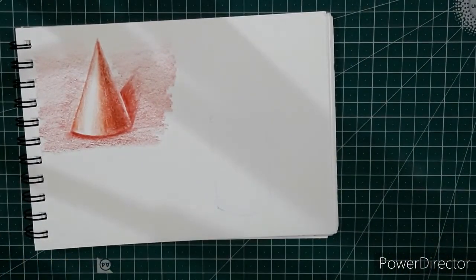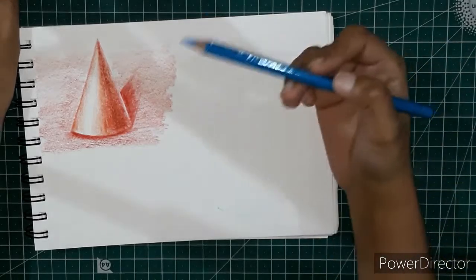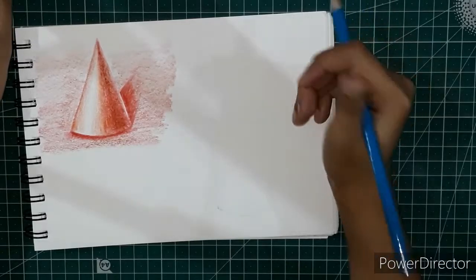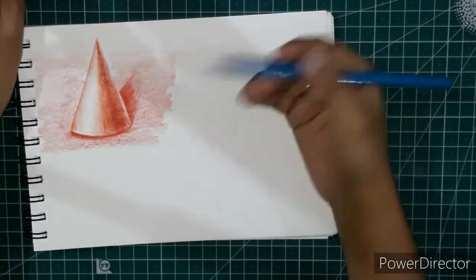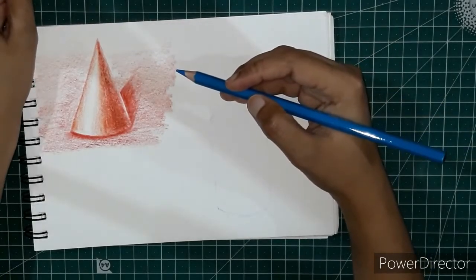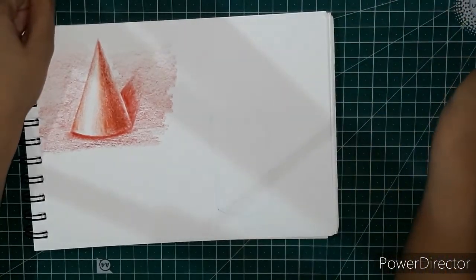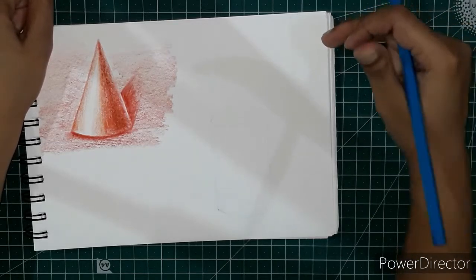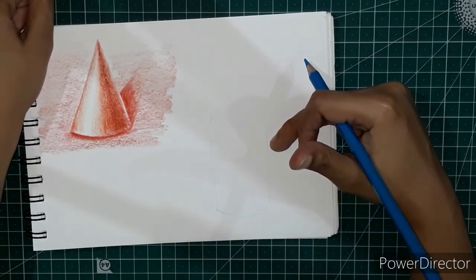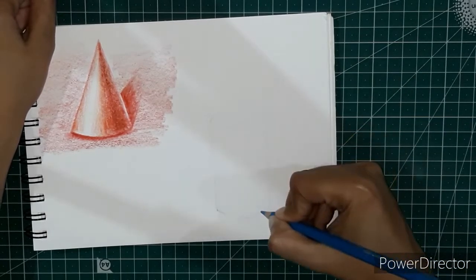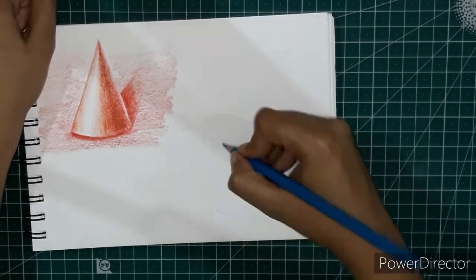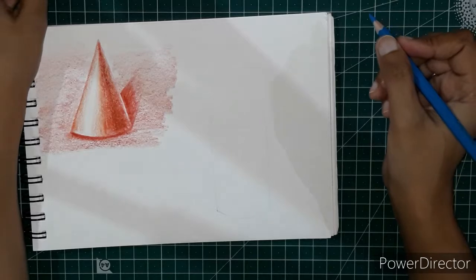In this also I'll be using a single pencil first. I'll try to catch all the tones using a single blue pencil, and then later I'll be using more pencils to show you the difference between both the usage. I am considering that the light is falling on this object from this side. So if the light is falling from this side, this is going to be the highlighted part, then the light tone, middle tone, dark tone, and the reflected light.